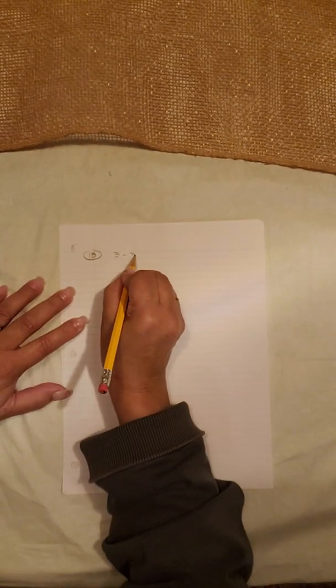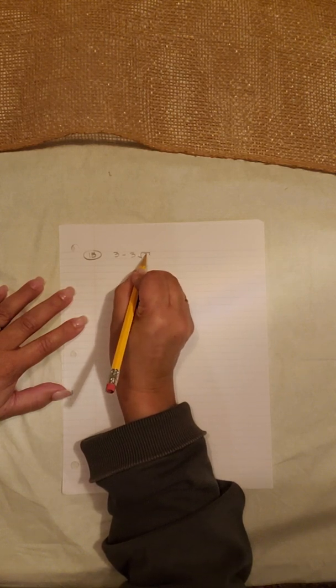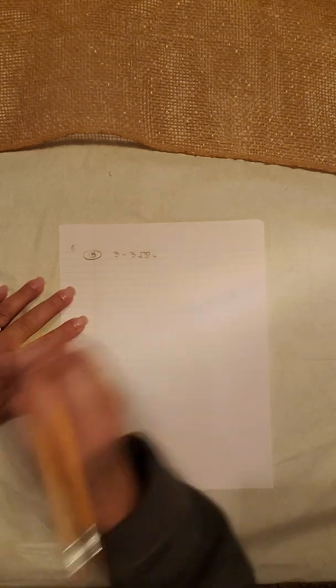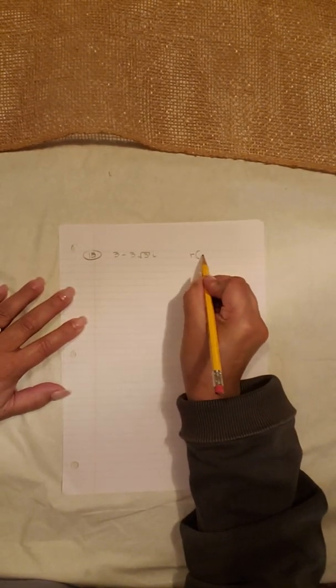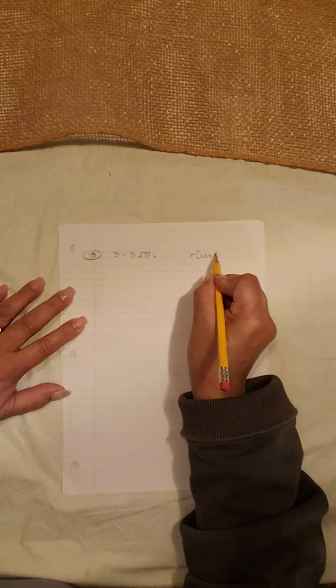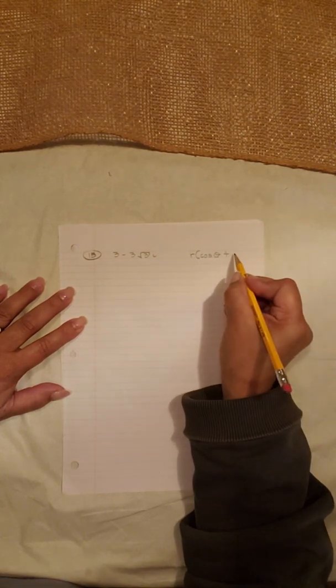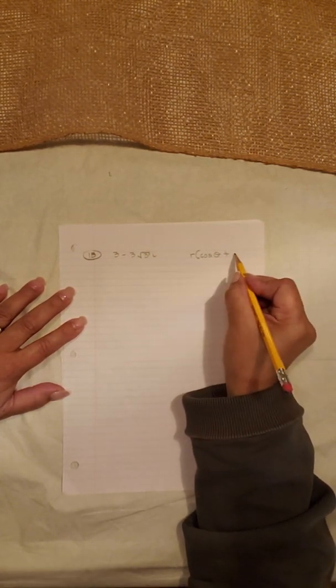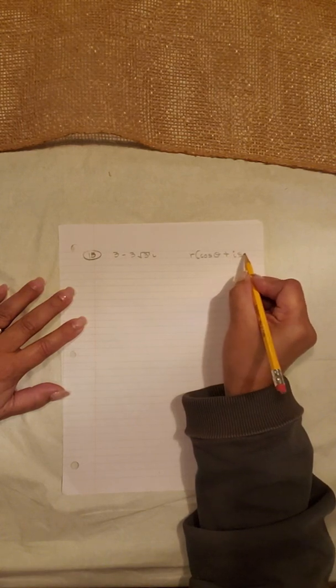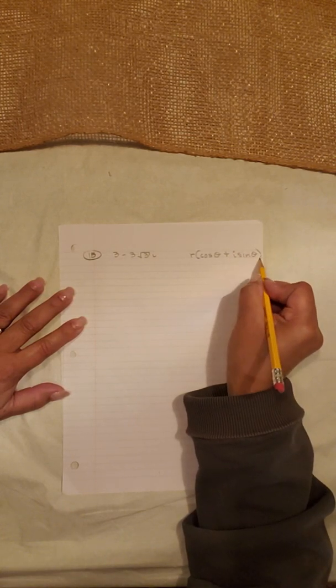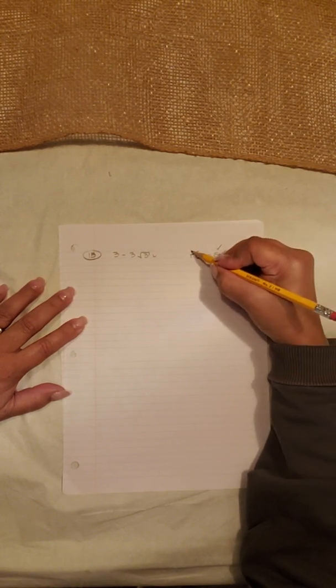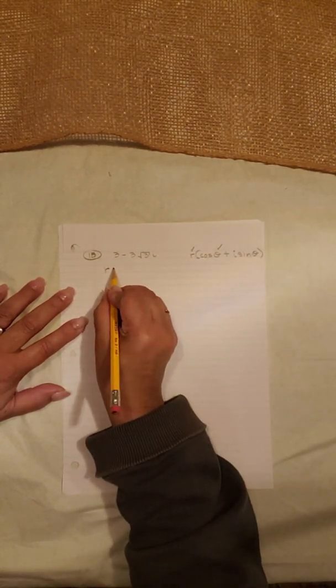Problem number 15, they give you 3 minus 3 square roots of 3i. So you're in rectangular form right now. There's no r, there's no theta, and you're going to find the complex number in trig form. So now they want you to give it in this form: r times cosine of theta, plus i times sine of theta. So you're going to have to find a theta and an r, which there are both formulas for.